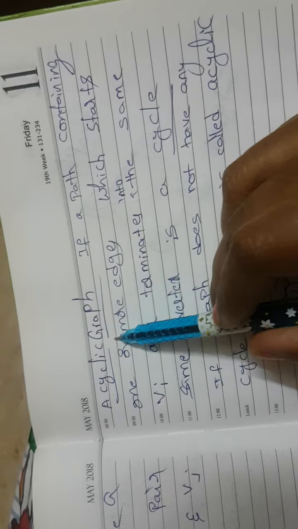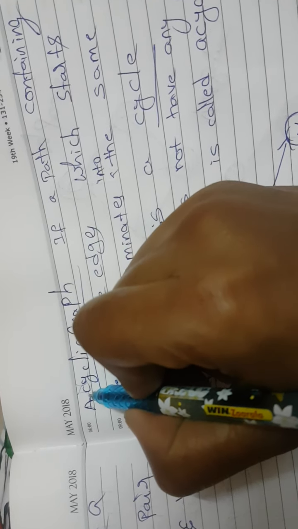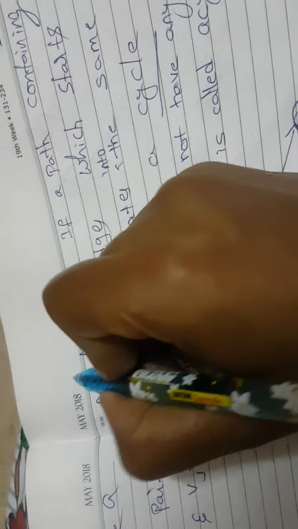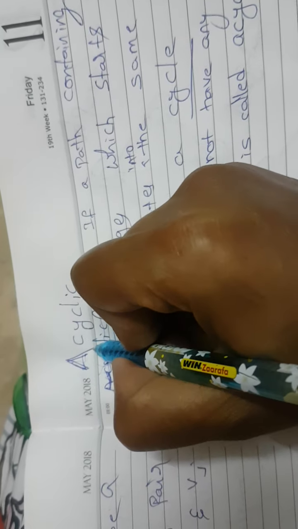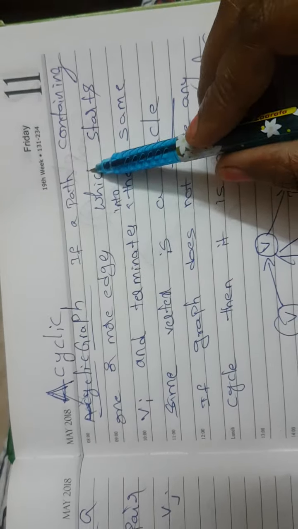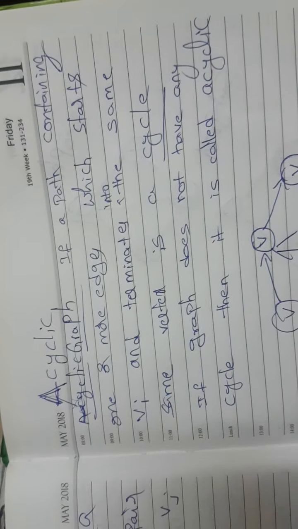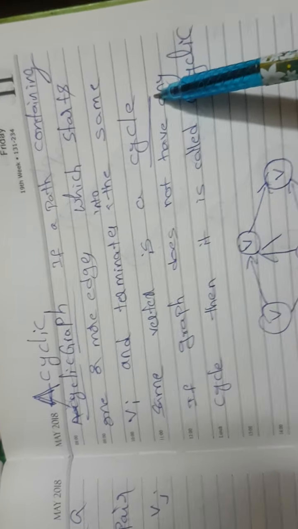Cyclic graph, acyclic, not cyclic, there is no gap at all here. Acyclic graph. If a path contains one or more edges which start at Vi and terminate in the same vertex, it is called cyclic.